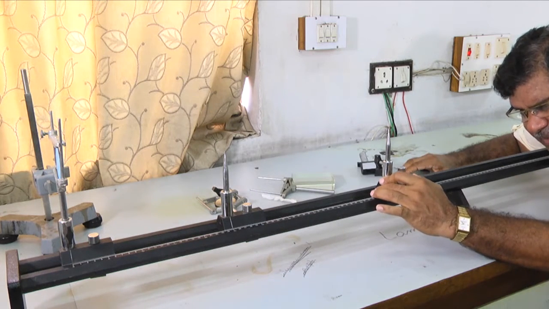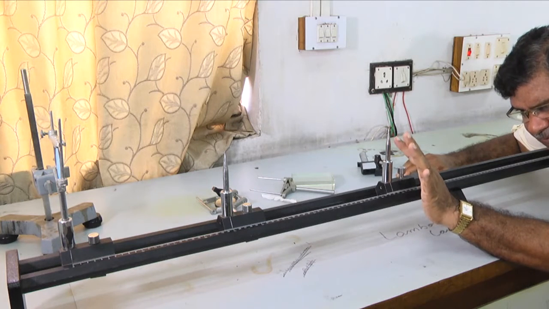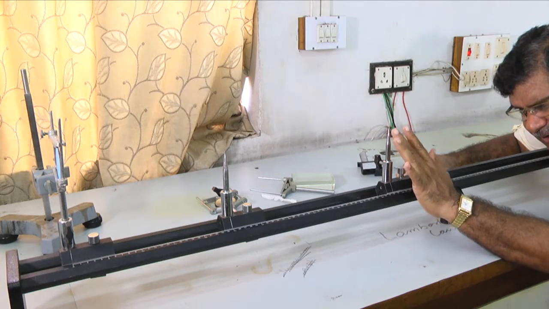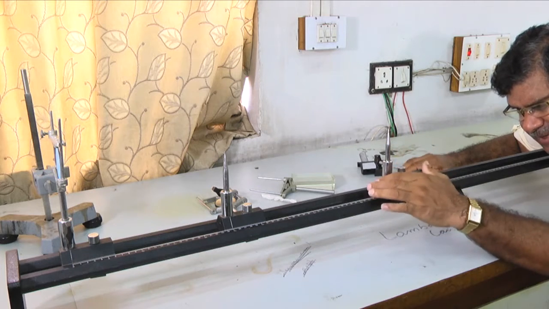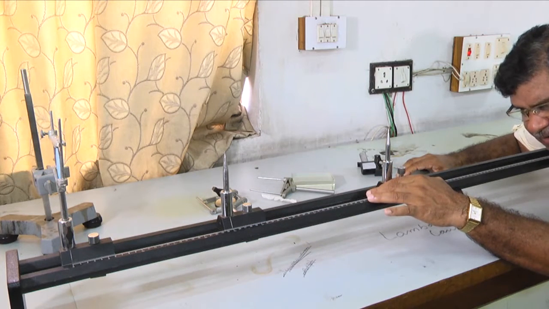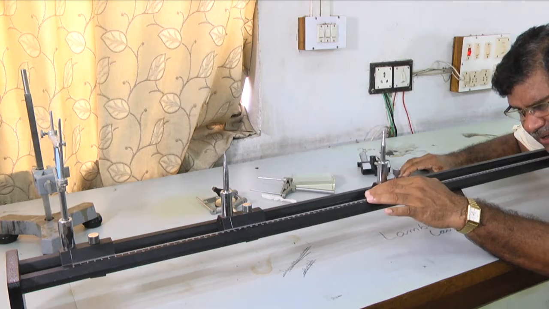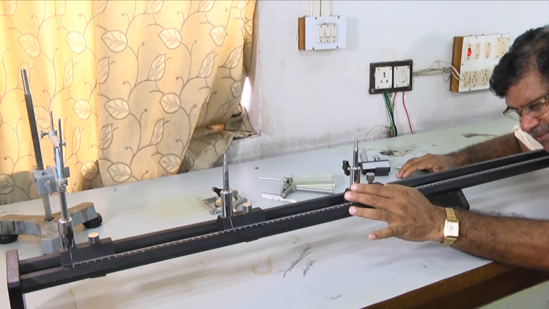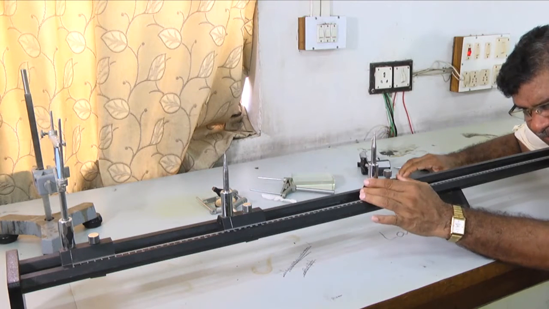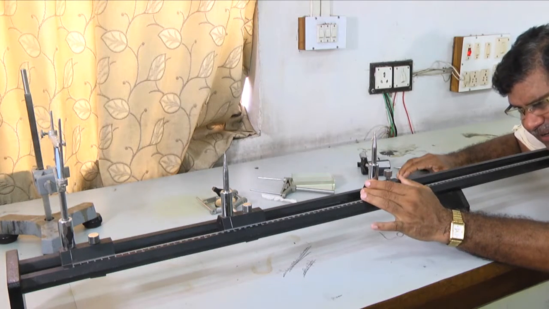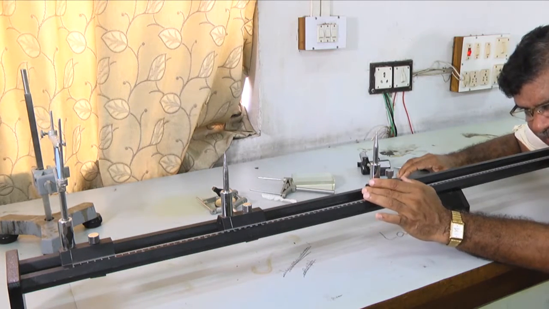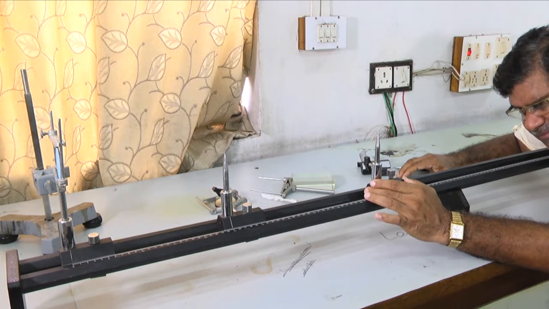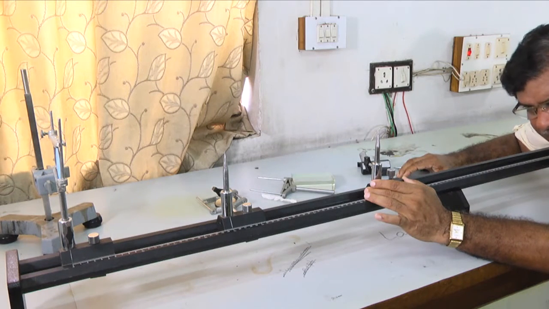So, do not see the image of this one. You have to concentrate on this point and the image of this one. I can see they are moving together, almost together. So one has to find out, but we have to adjust the angle of the mirror slightly, but I will not disturb it.